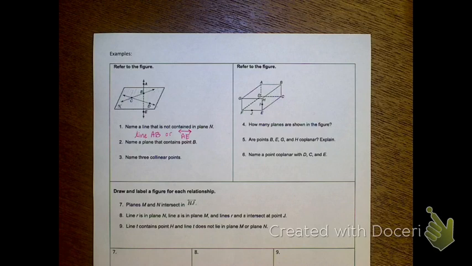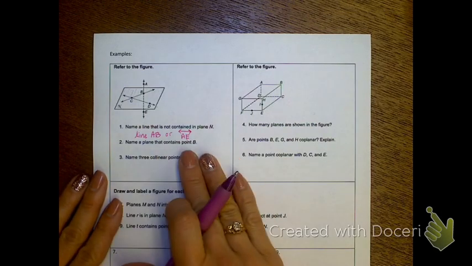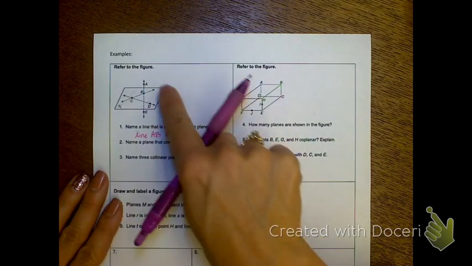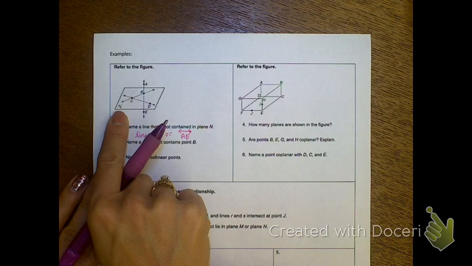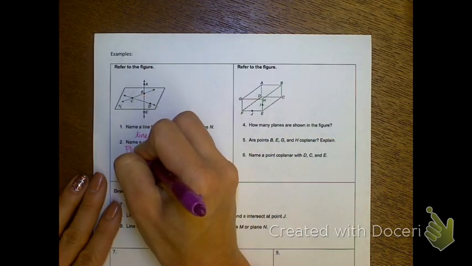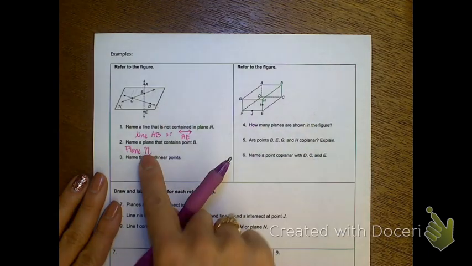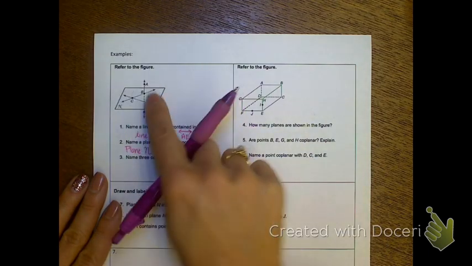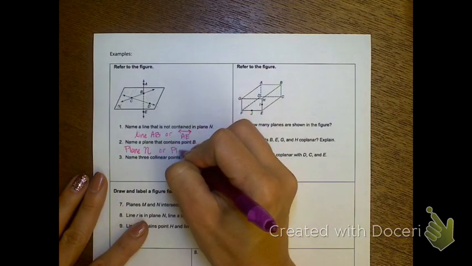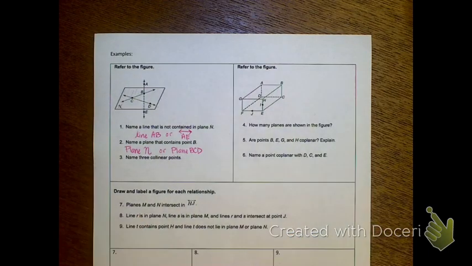Alright, so next it says name a plane that contains point B. So we want to name the plane that is containing this point B. That would be this plane right here. I see it has an uppercase cursive letter, so I could call this plane N. Another way to name this plane would be by three of its points that are contained in the plane. So I could also call it plane BCD. Those are 3 points contained in that plane.